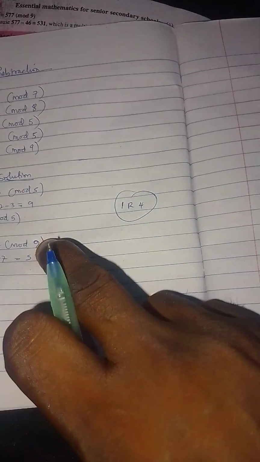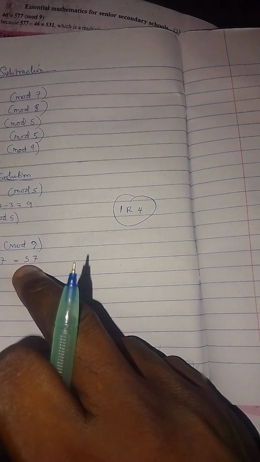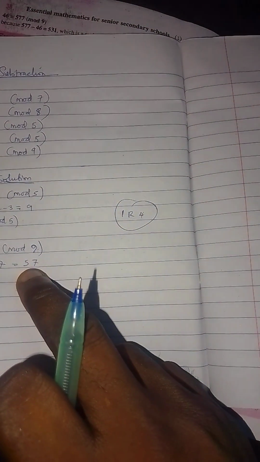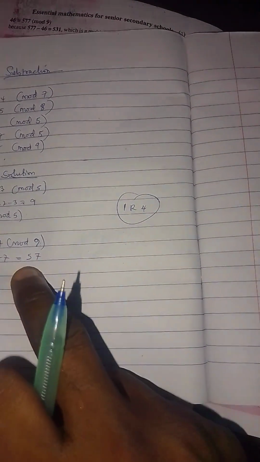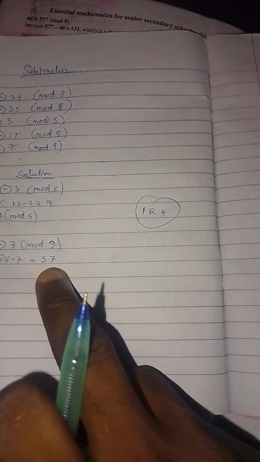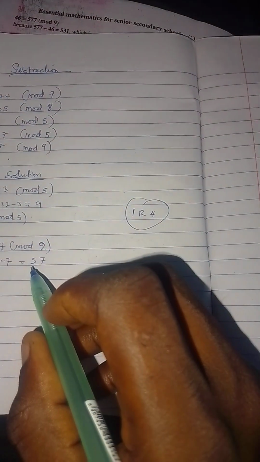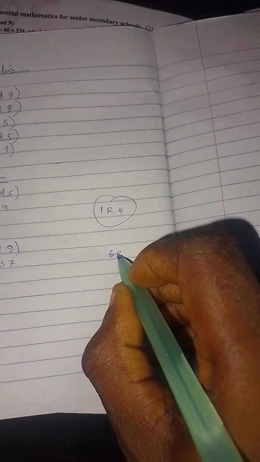We're in modulus 9. So what is 9 times 5? 9 times 6, and then 9 times 7. 9 times 5 is 9 times 10 halved; 5 times 10 is 50, so 9 times 5 is 45. So 9 times 6 will be 54. Now, you will see that the difference is 3. Just like we got the difference, the remainder will be 3. So that means 57 is 6 remainder 3.